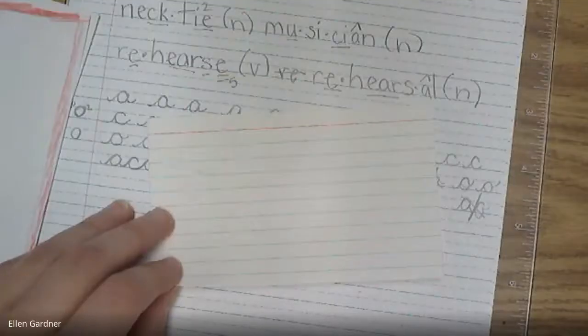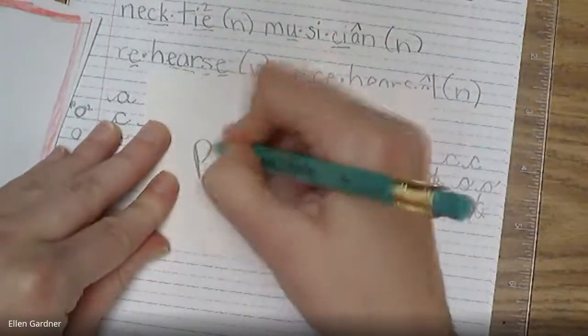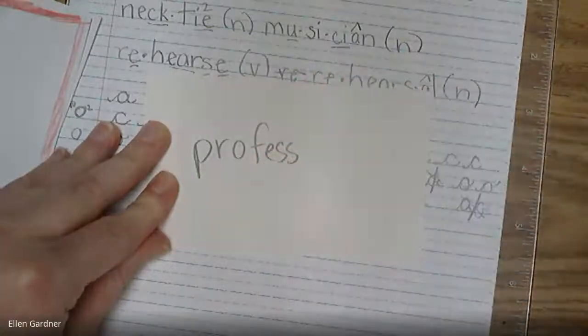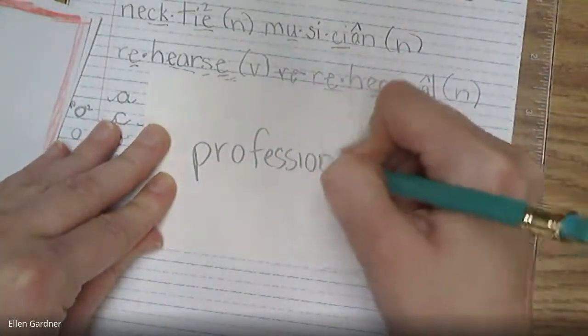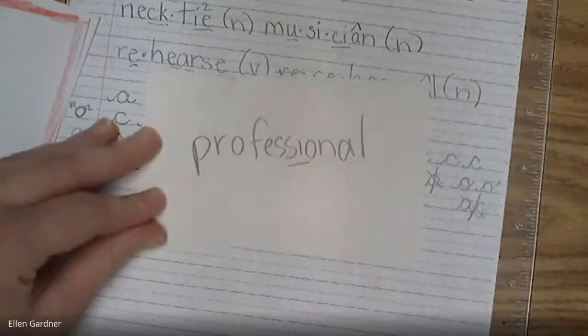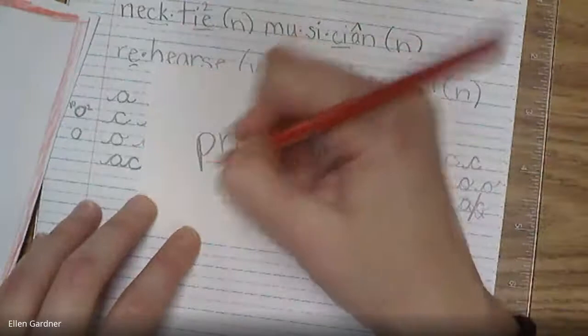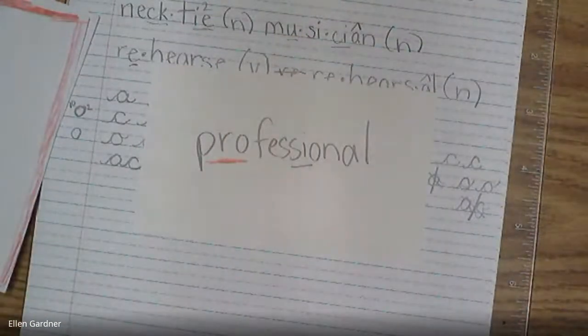Okay, so let's write that on our card for today. Professional. We start by writing the word profess. Profess, and then is that sh phonogram, professional, and the al suffix. So the pro part is what connects to our Latin for the week.